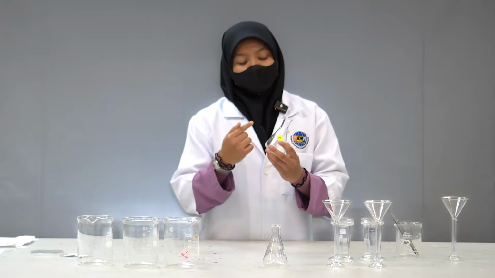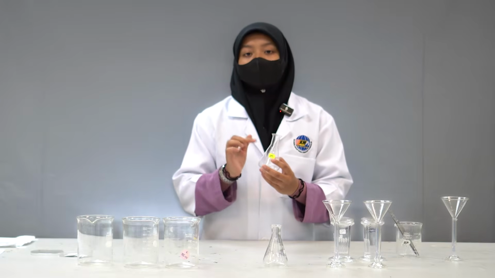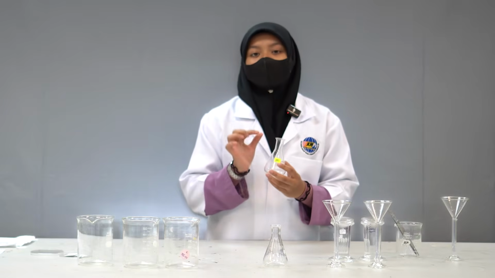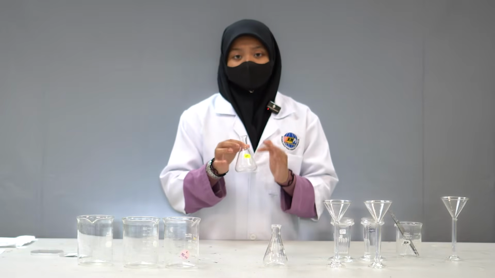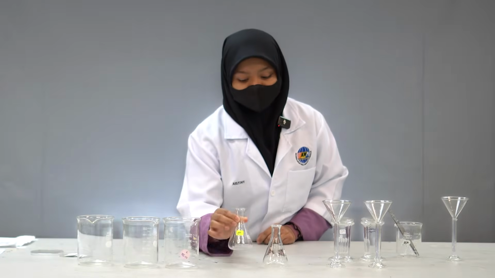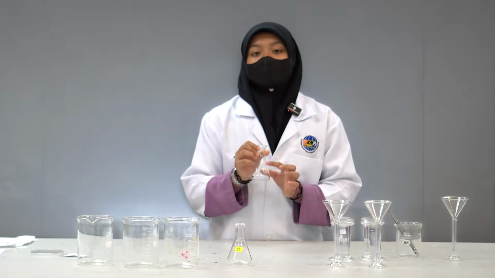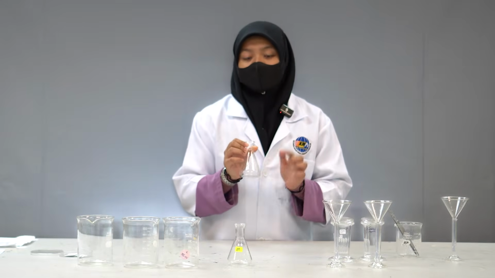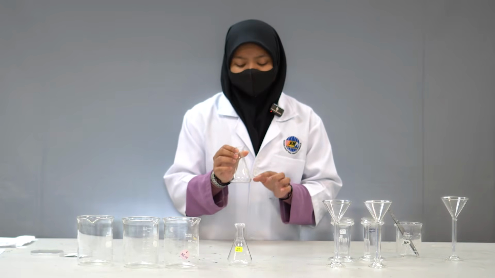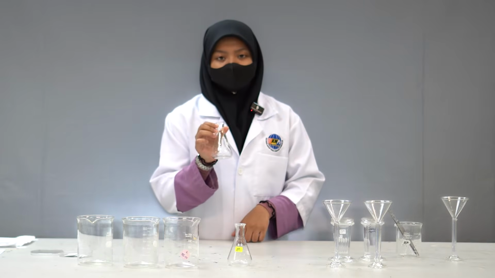So I label it HE, or hexane and ethanol, with the ratio of 9:1, which is 9 ml of hexane and 1 ml of ethanol. We take these 2 solutions in the fume cupboard, and then we pour into the flask. For the second flask, we label it DH, which is DCM and hexane, with the same ratio of 9:1, 9 ml of DCM and 1 ml of hexane.